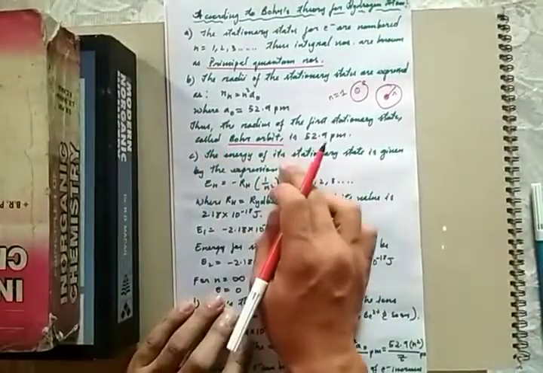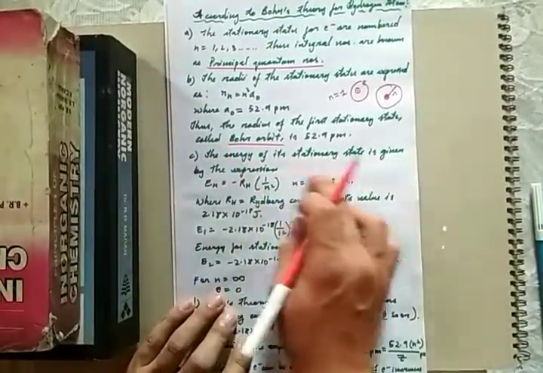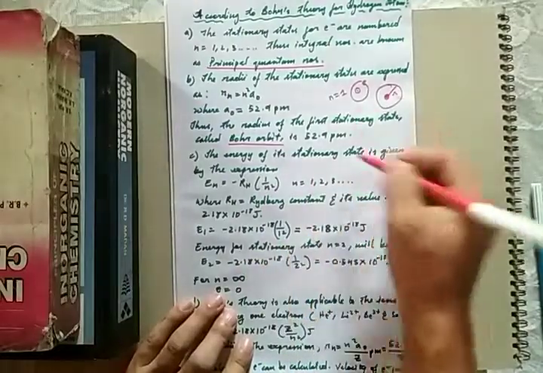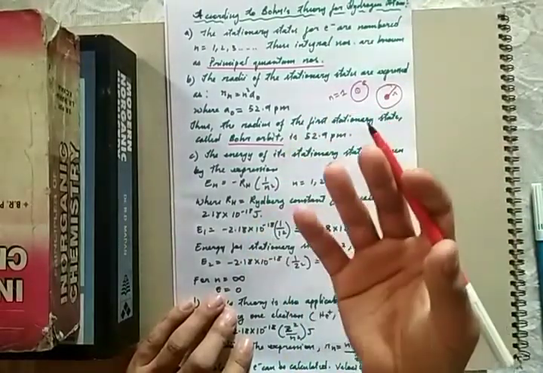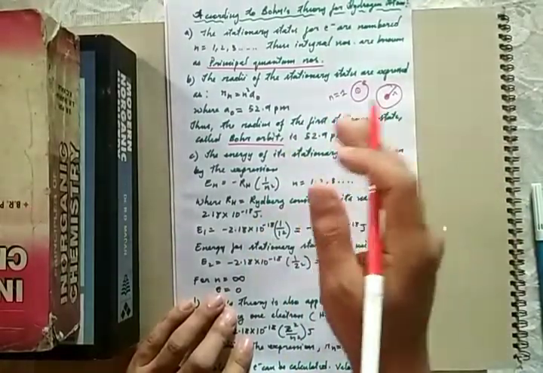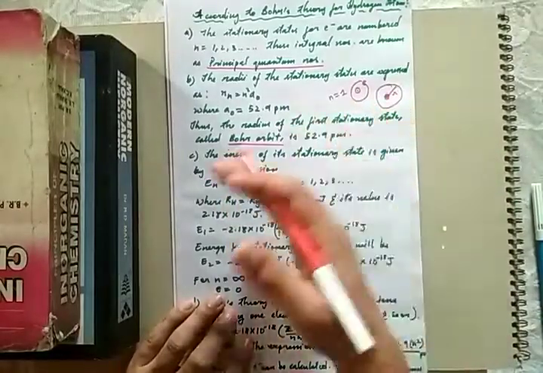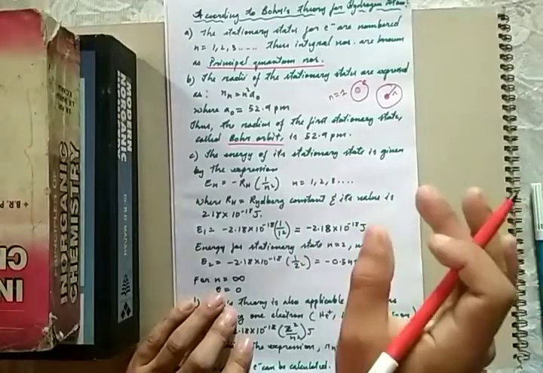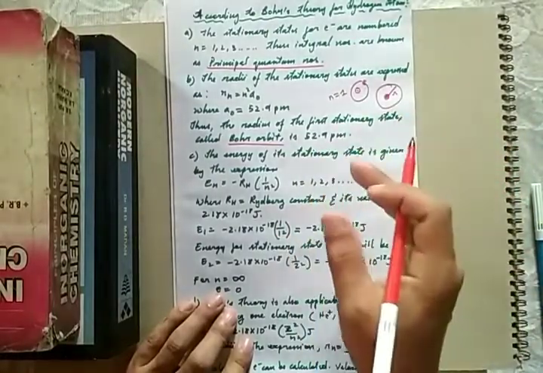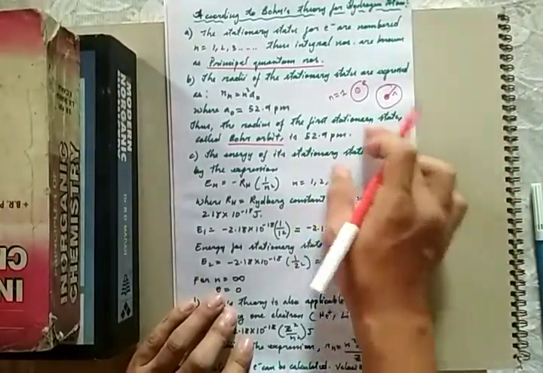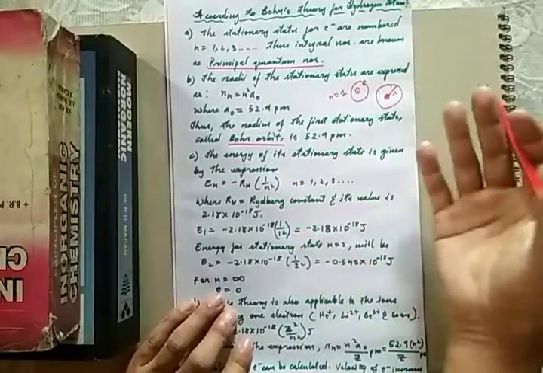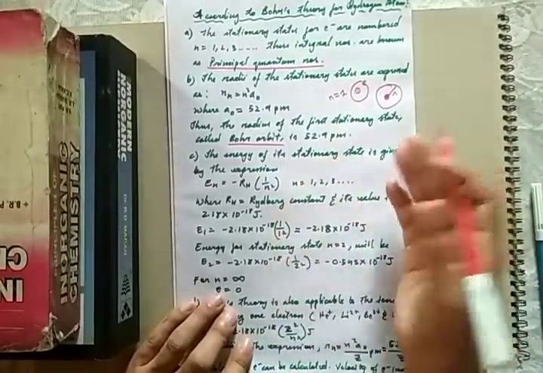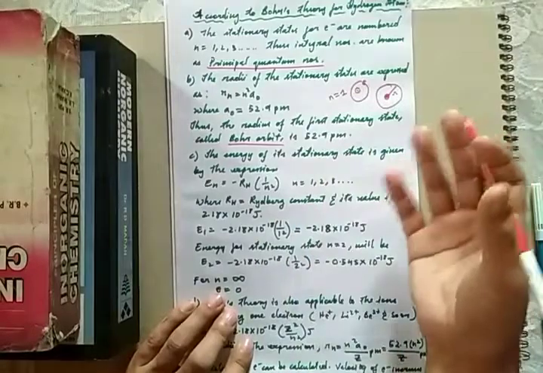Next, the energy of each stationary state is given by the expression. Each orbit has its energy. That's why, with the passage of time, the energy of the electron in that orbit does not change, and since its energy does not change, it does not collide with the nucleus. It does not lose its energy.